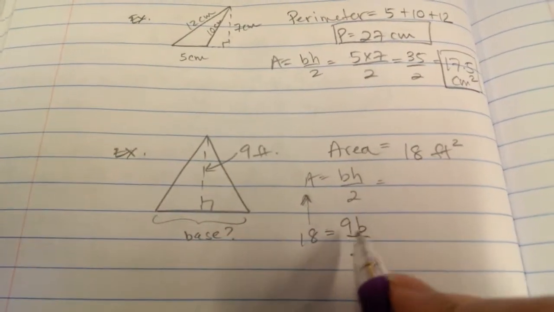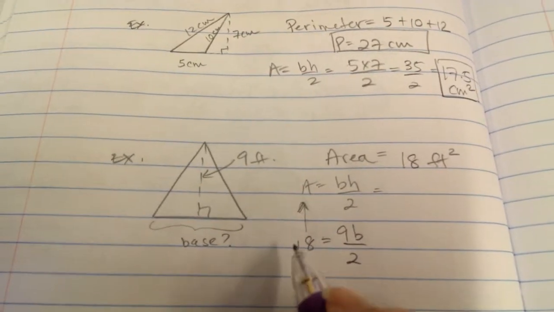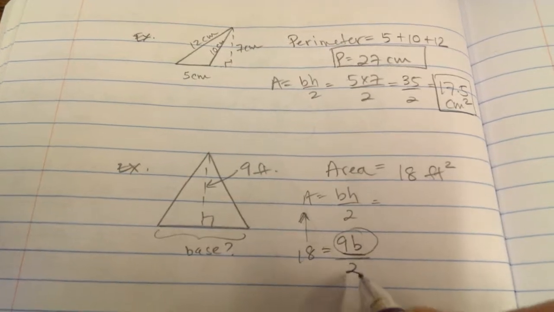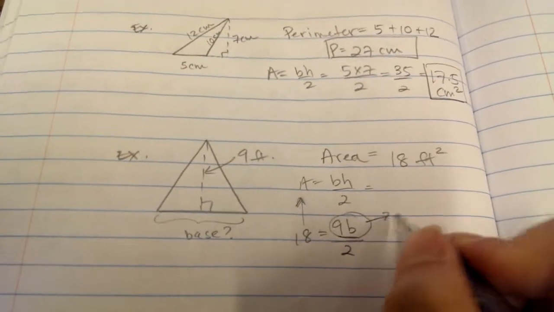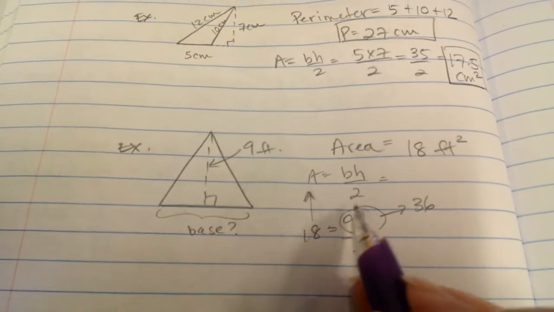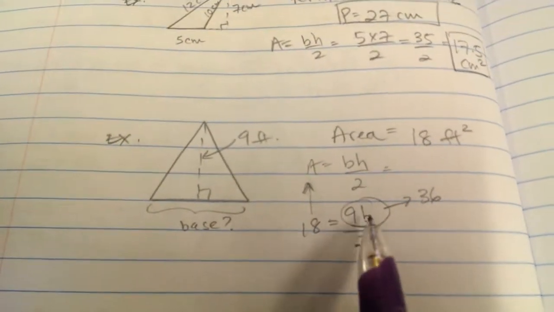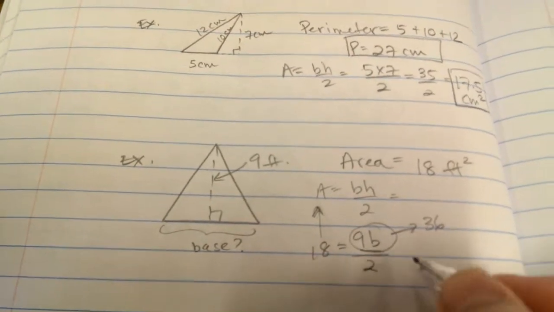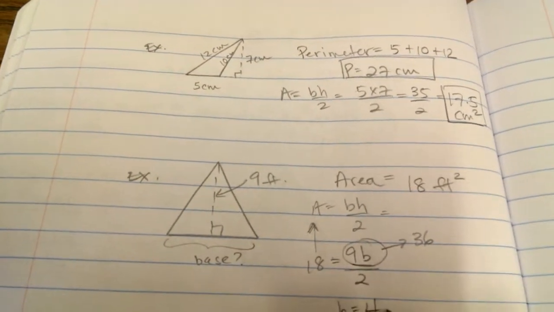So you have to think 9 times what number, and then divided by 2 would give us 18? Well, first think about what number needs to be on top. What divided by 2 would give us 18? 36 divided by 2 would give us 18. So then this top number has to be 36. Then you think, well, 9 times what equals 36? 9 times 4 equals 36. So the base must equal 4 feet.